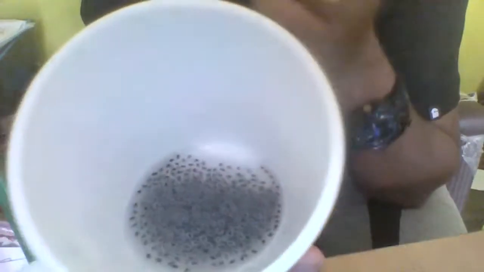Still, you can wait for an hour. You can see more imbibition, as simple as that. So what's happening here? There is a higher water potential, right? So I pour the water. The seed has more solute concentration and less water, right? So less water potential.